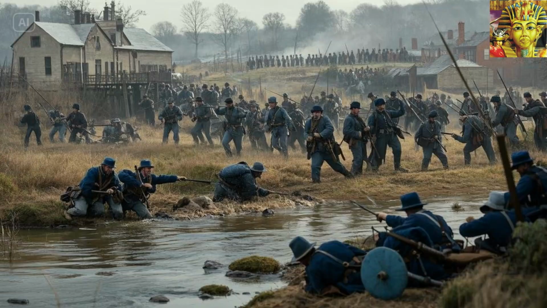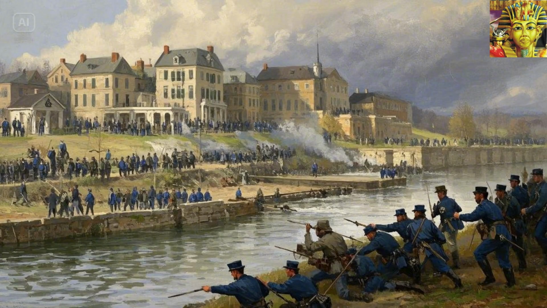In contrast, the Confederate Army was able to utilize the existing road network and supply lines to reinforce its position at Fredericksburg. Lee's troops were well prepared for a prolonged engagement, with ample supplies of food, ammunition, and other necessities.